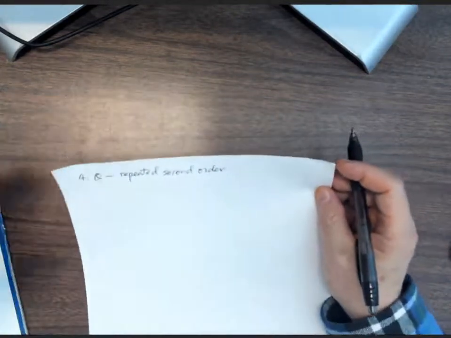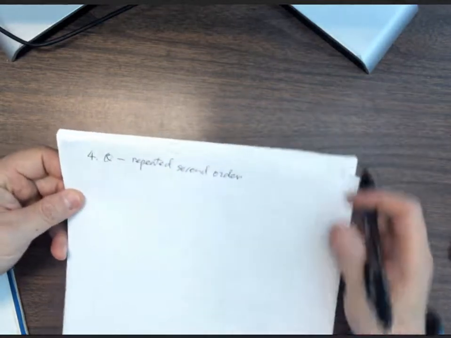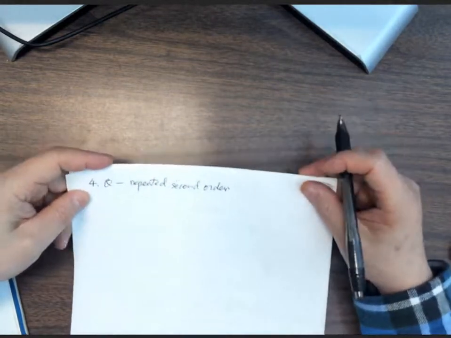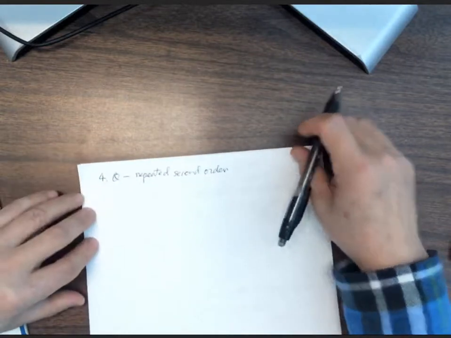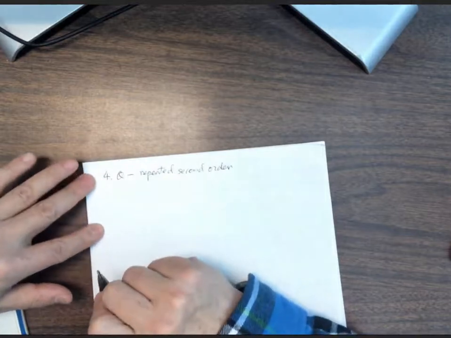Now, the fourth and the last case is when the denominator contains a repeated second order factor, multiple identical second order factors.